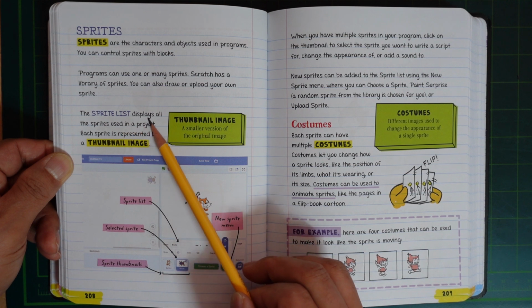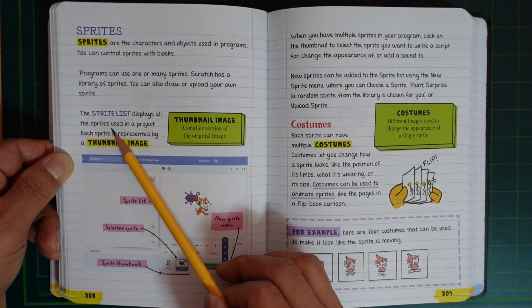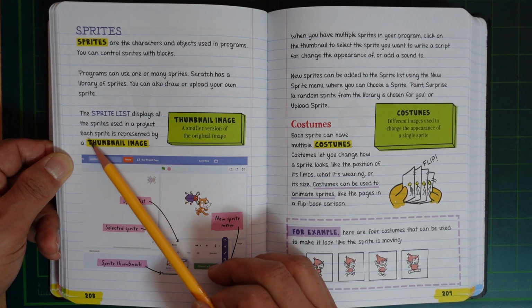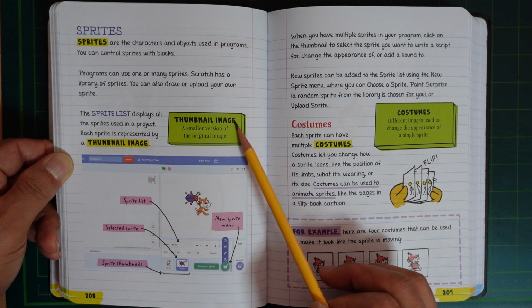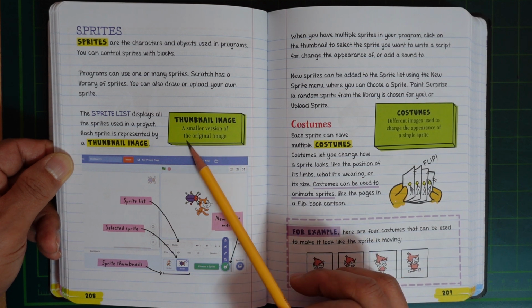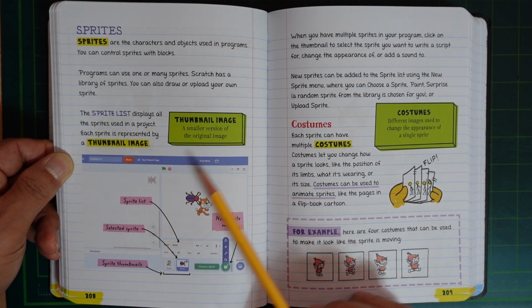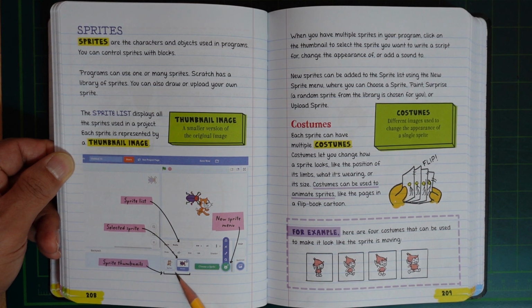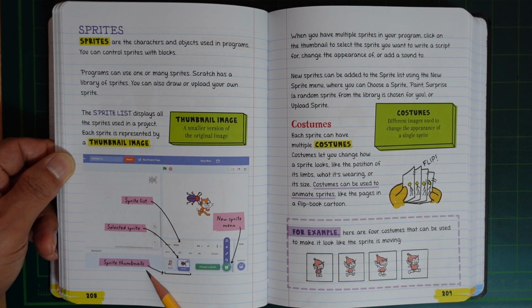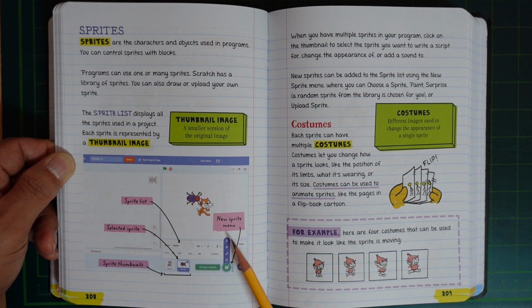The sprite list displays all the sprites used in a project. Each sprite is represented by a thumbnail image. Thumbnail image: a smaller version of the original image. Sprite list, selected sprite, sprite thumbnail, new sprite menu.